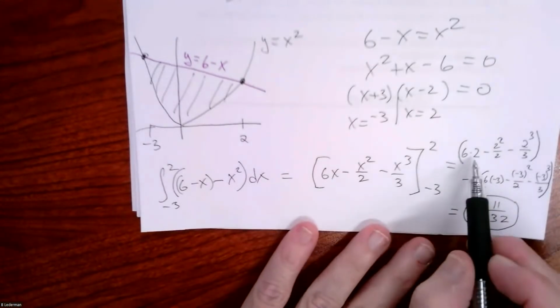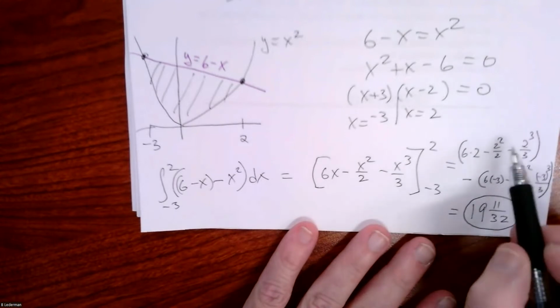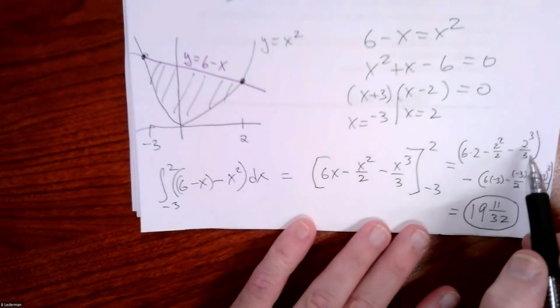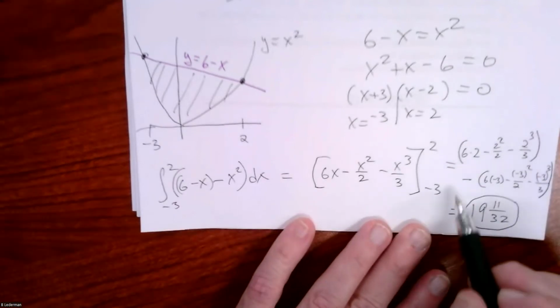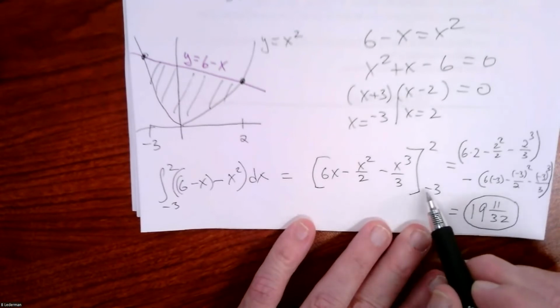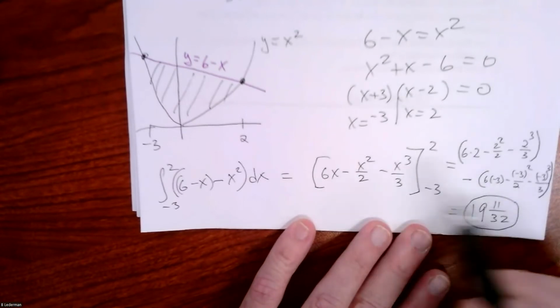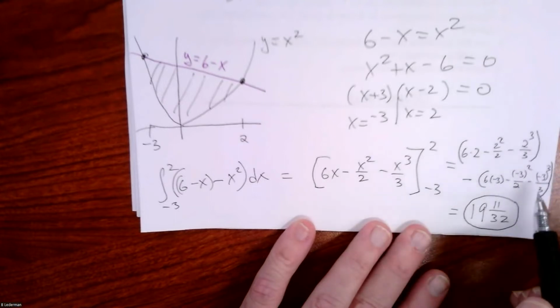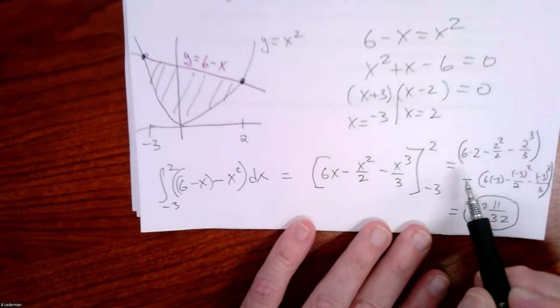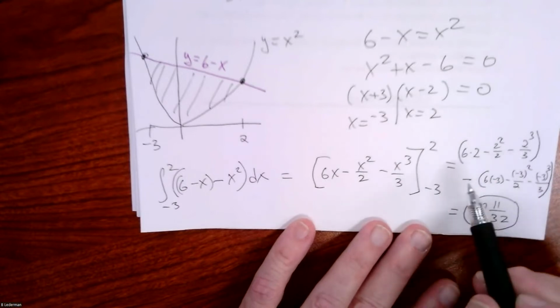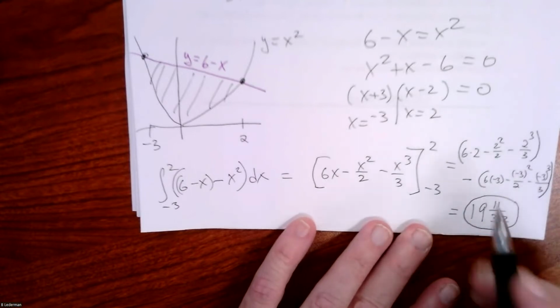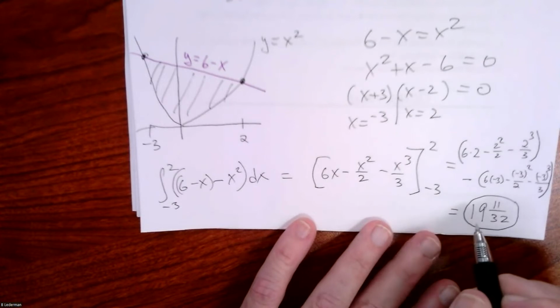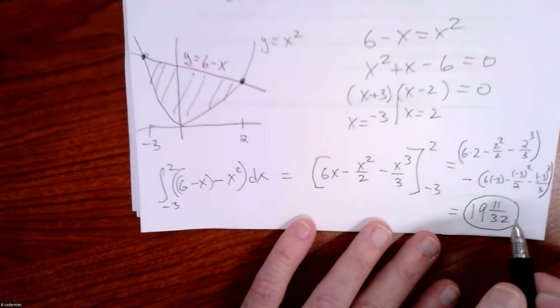So first we plug in the 2: 6 times 2 minus 2 squared over 2 minus 2 cubed over 3. And then minus, plugging in the 3: 6 times -3 minus (-3) squared over 2 minus (-3) to the third over 3. So we're subtracting that whole thing because that's the rule for integrals. And then when you crunch all that out, you get 19 and 11/32.